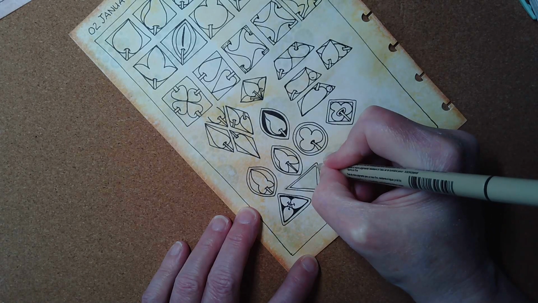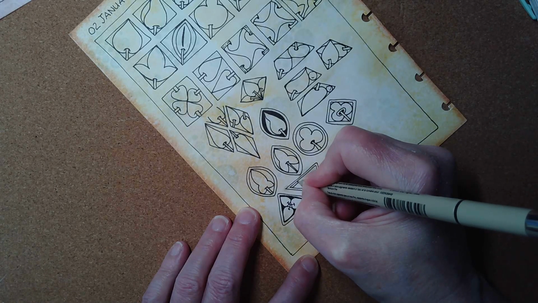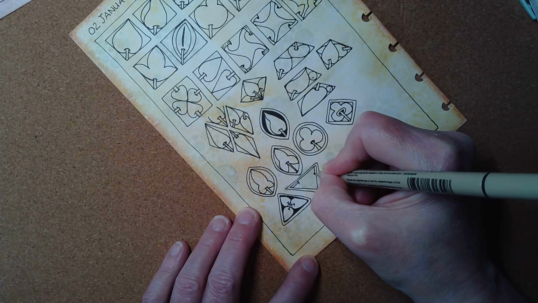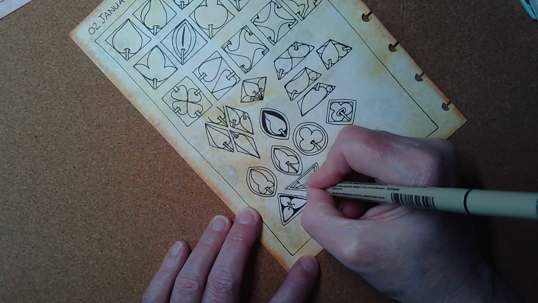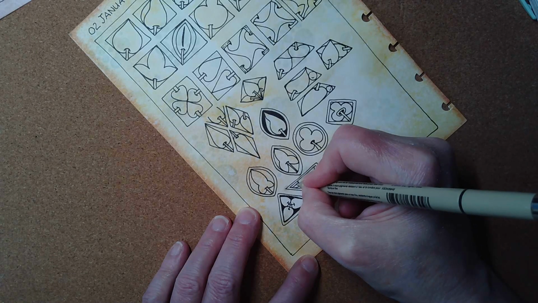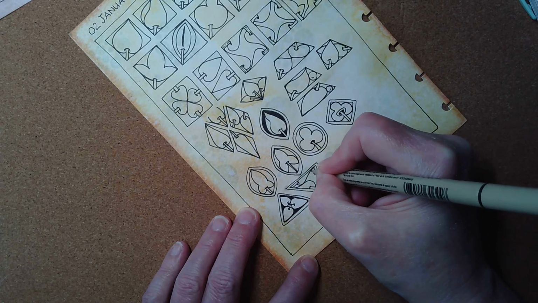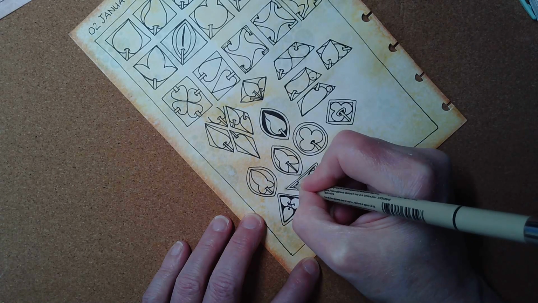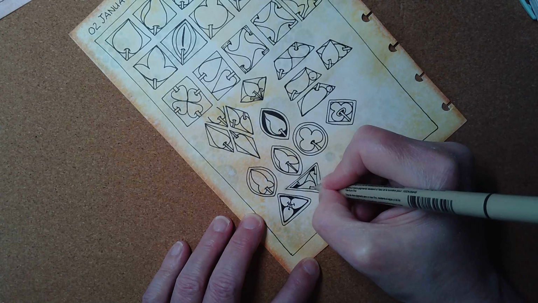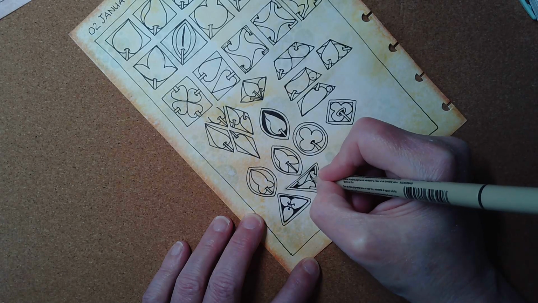And I think this would work quite nicely for that idea of semi-leaves, I suppose. There. And it creates these really interesting shapes, doesn't it?